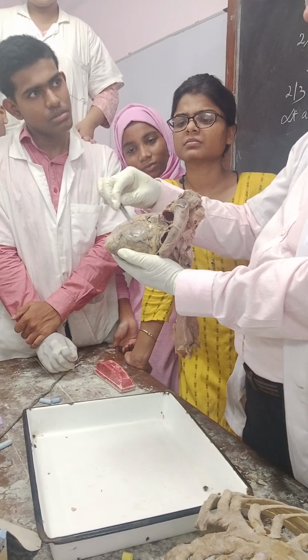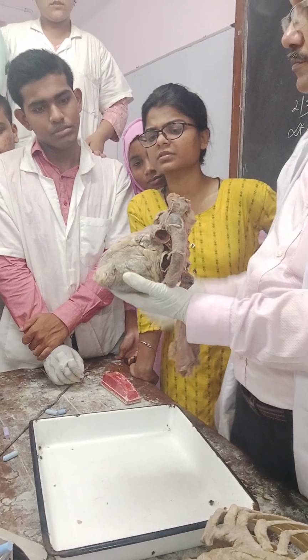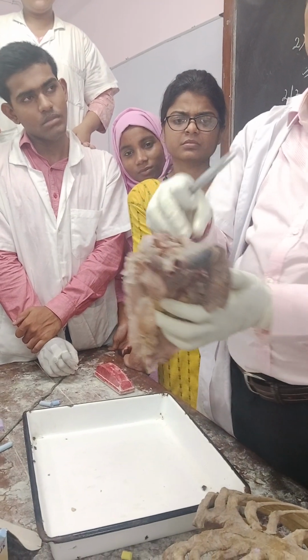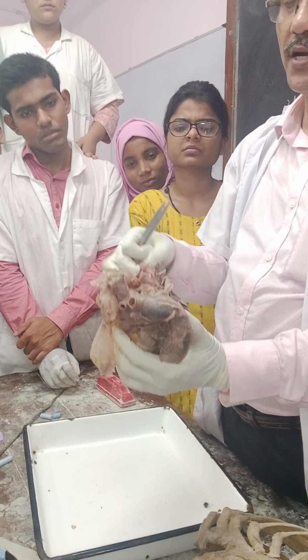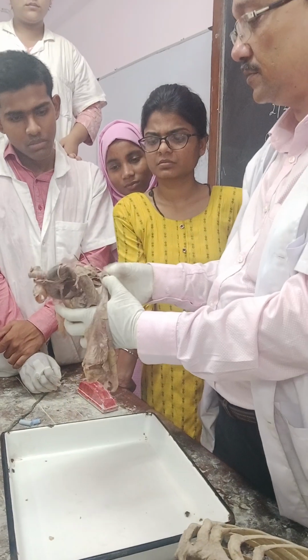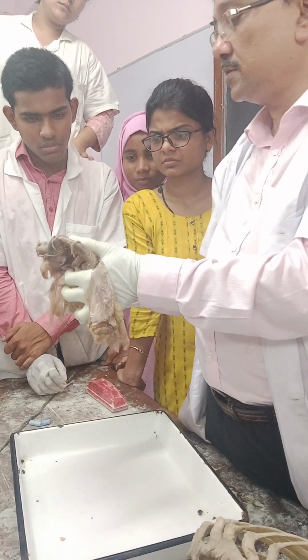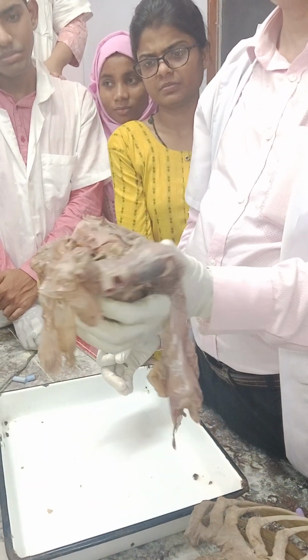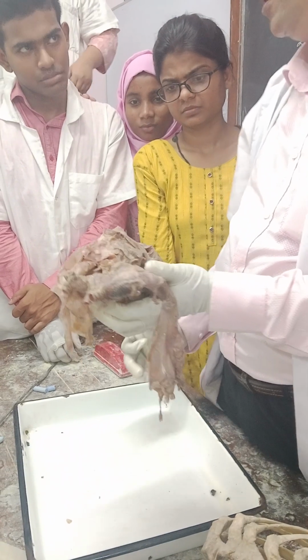Which chamber is forming the apex? This is the ventricle. What is base? Base is the posterior surface. How to identify the base? To identify the base, we have to identify the opening of pulmonary veins first. Because base is maximally formed by which chamber of the heart? The left atrium. The left atrium is identified by the opening of pulmonary veins.